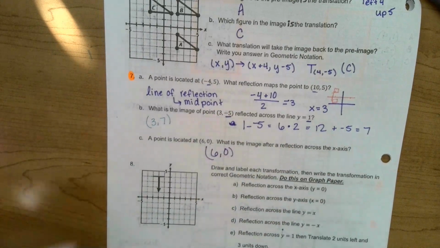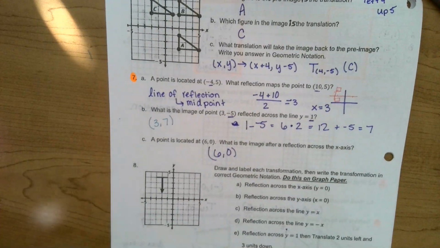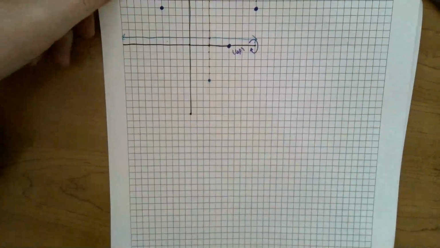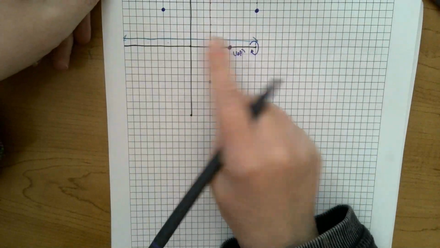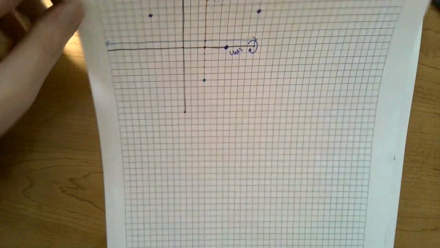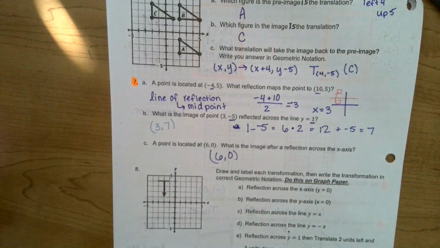Now, if it had asked across the y-axis, if we flipped it across the y-axis, even though this is on an axis, it would still move over to this side. So just be careful. Again, I would graph that.